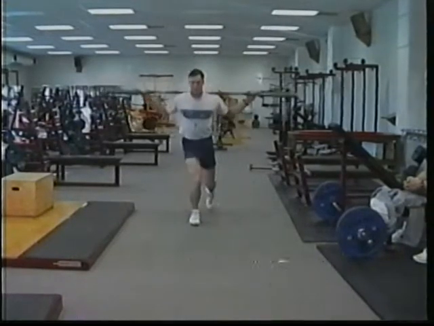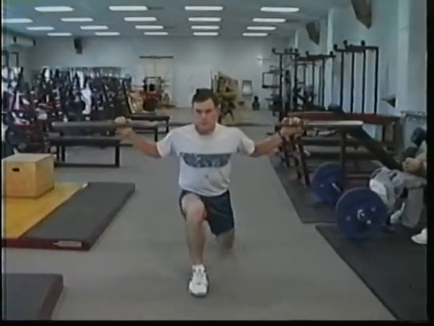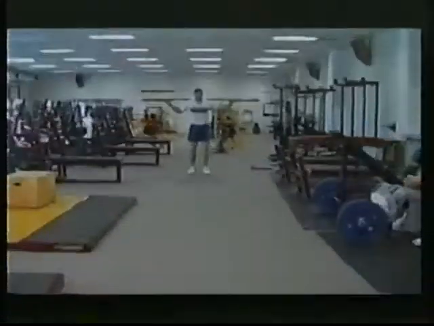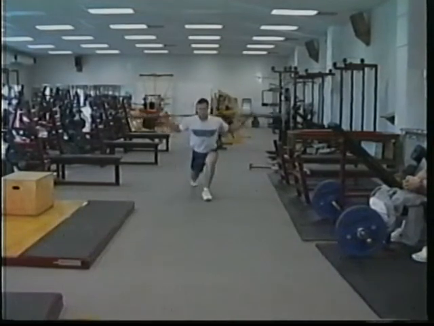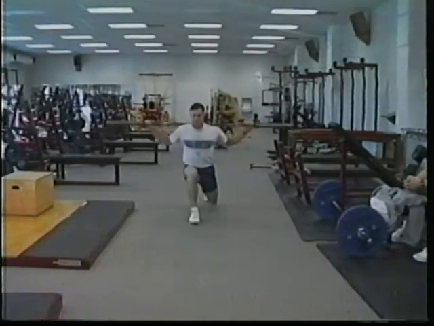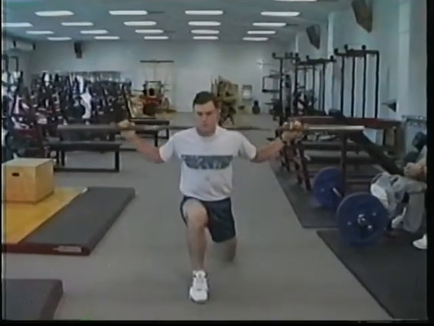The upper body and torso should be kept upright, and this exercise should be initiated with a fairly light weight, such as the Olympic bar. The emphasis here is on stabilization and control as the athlete moves through each phase of the exercise.